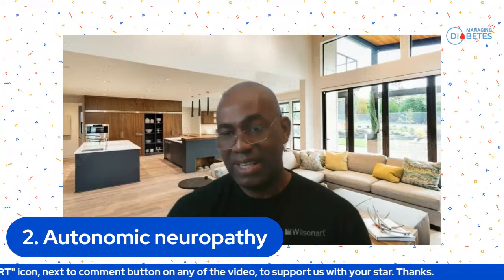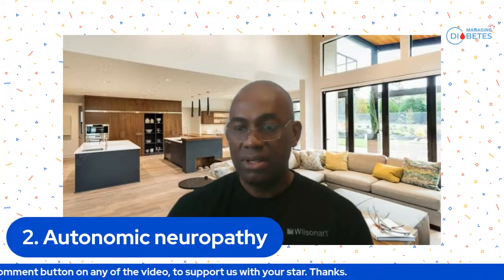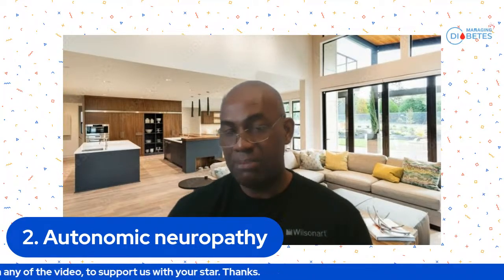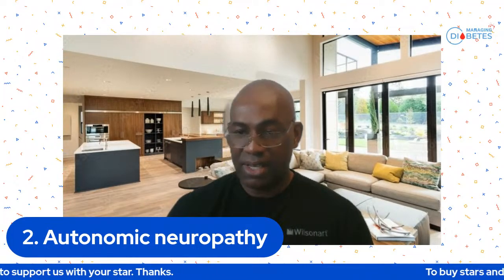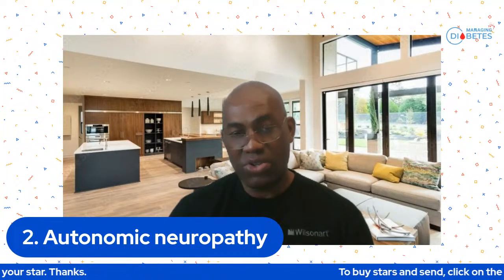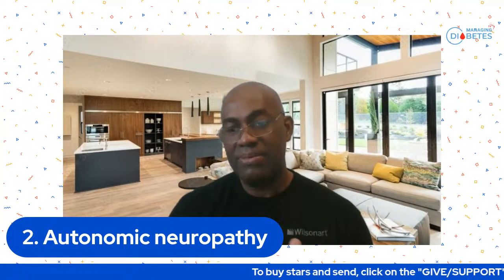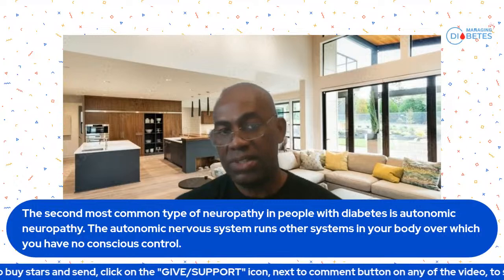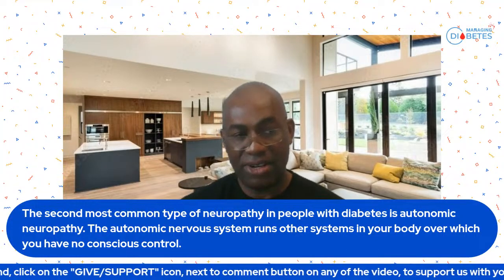That is what is called autonomic neuropathy. It is the second most common type of neuropathy in people with diabetes. So that is the definition of it.